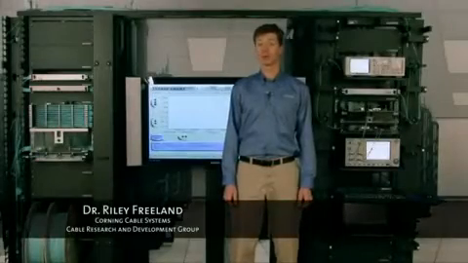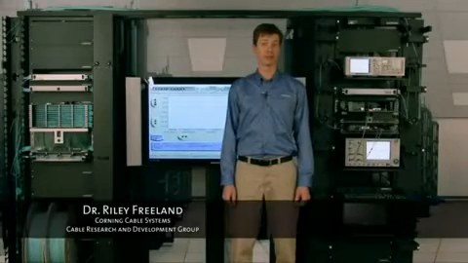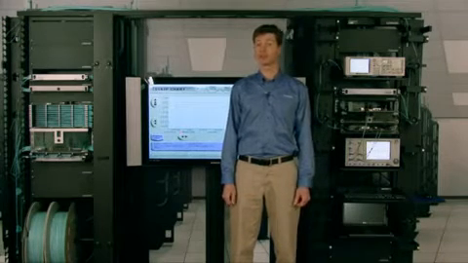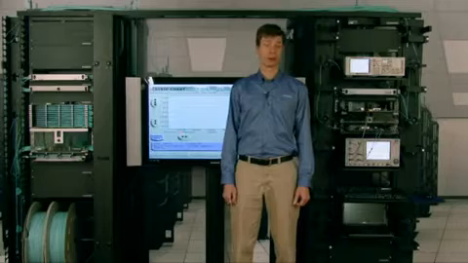I'm Riley Freeland with Corning Cable Systems Cable Research and Development Group. Here we have a data center simulation which shows the advantage of ClearCurve multimode fiber over standard 50 micron products.